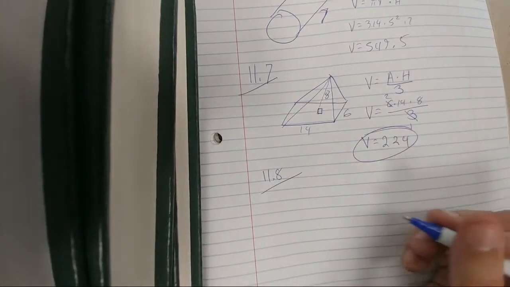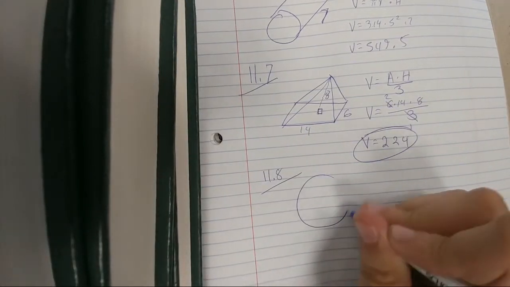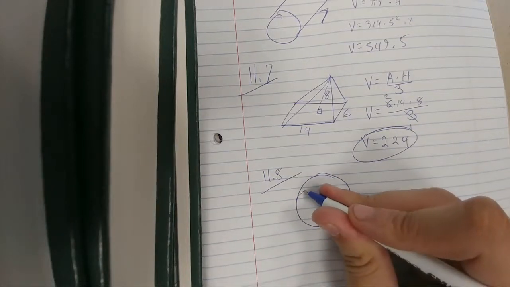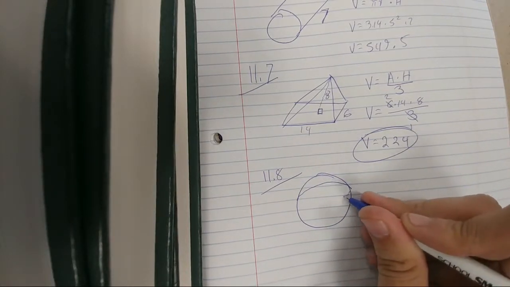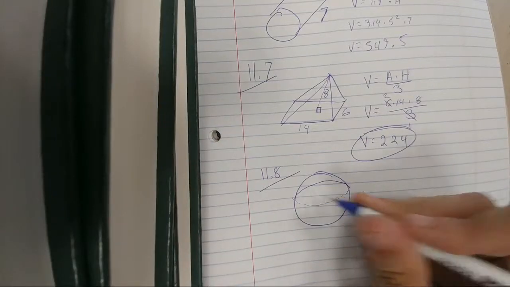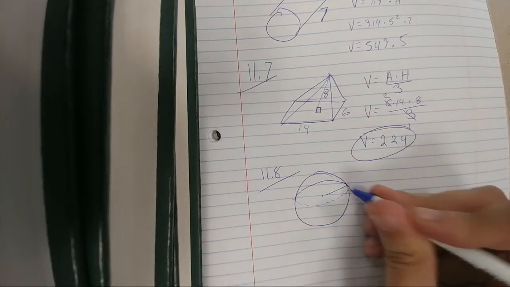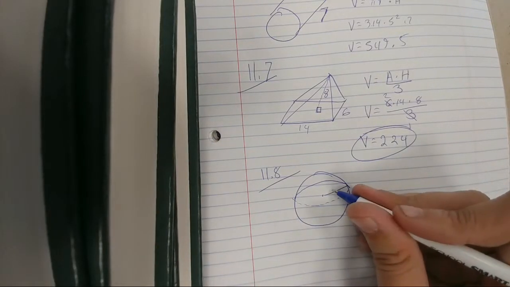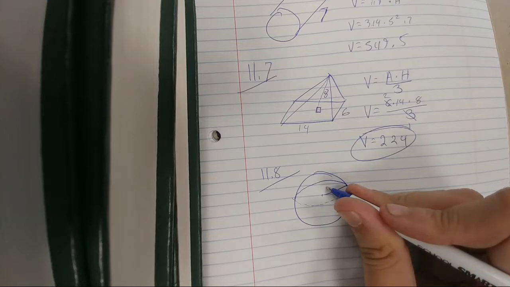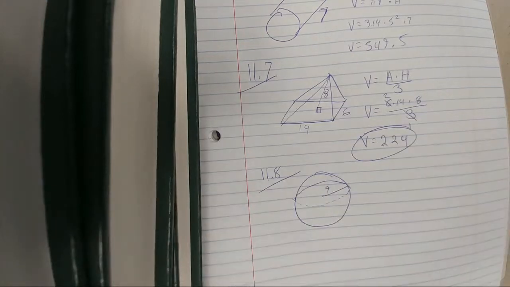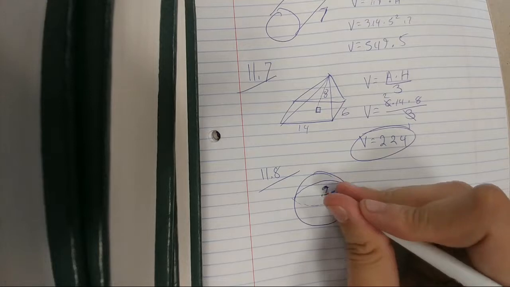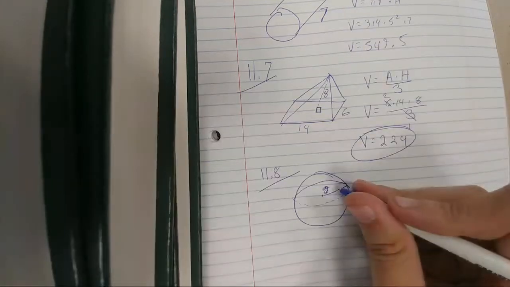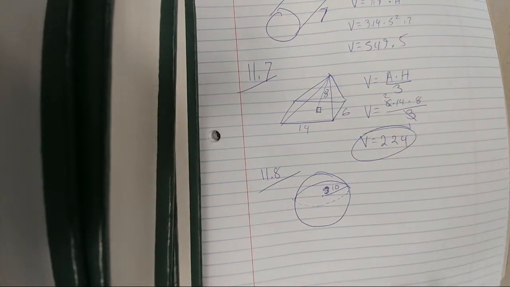Spheres. So surface area and volume. A sphere is this 3D circle. So if I gave you the radius of the sphere, let's change the number this time, 9. No, 9 makes it so they're equal to each other. Let's make it 10.